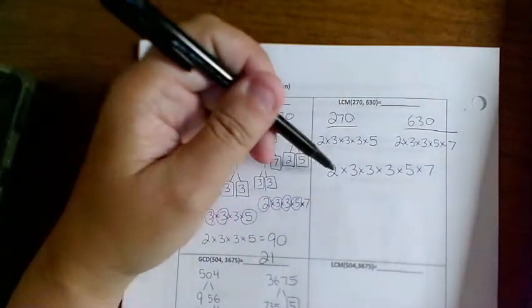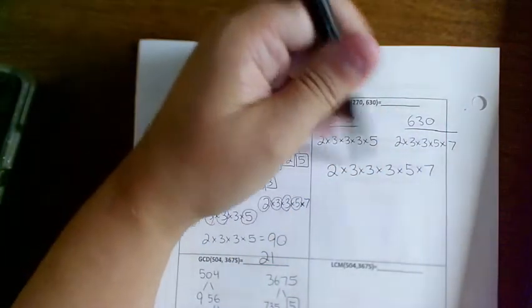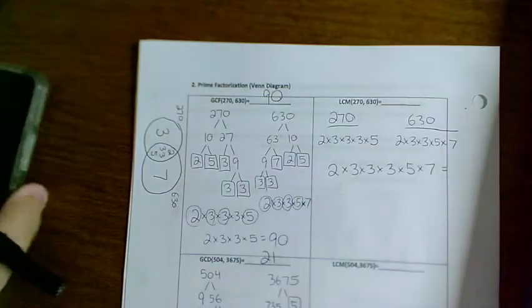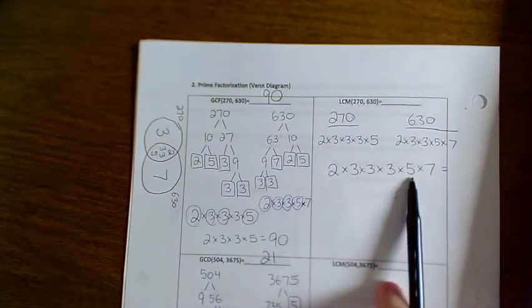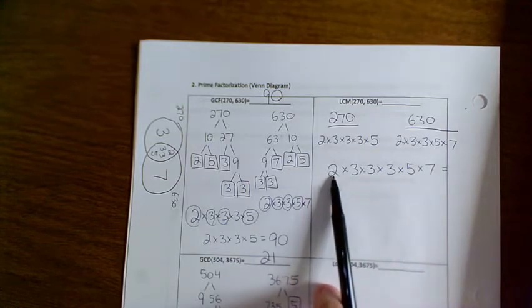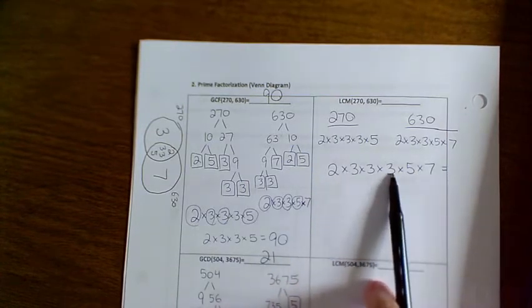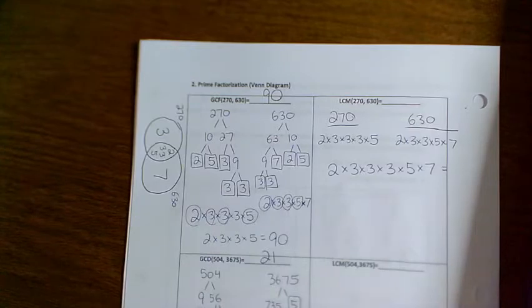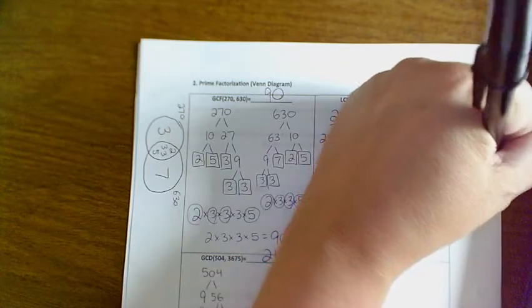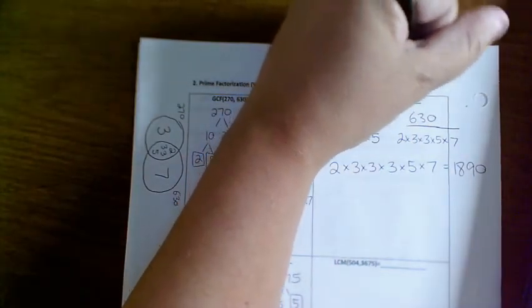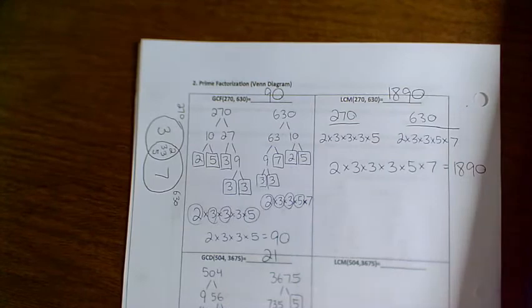All right, so that means the least common multiple is whatever this is multiplied together. So let's see, we have 10, 27, and 7. Trying to do this in my calculator: 2 times 3 times 3 times 3 times 5 times 7. So that comes out to be 1890. So our least common multiple is 1890.